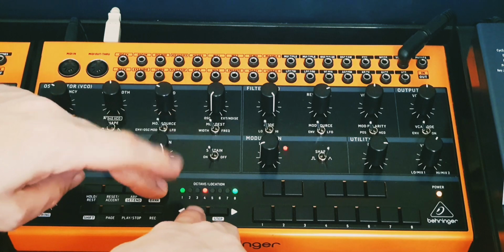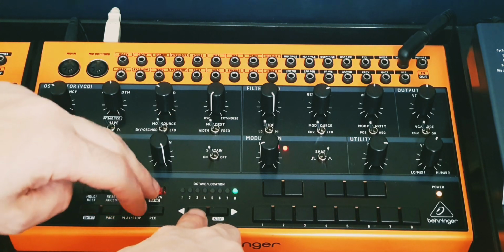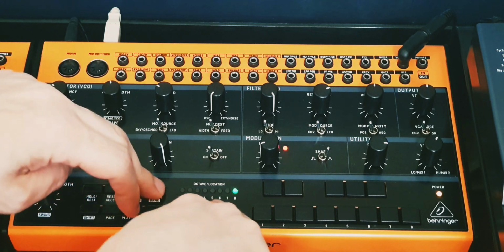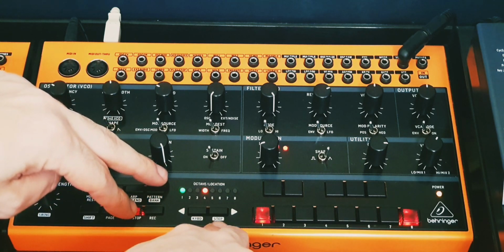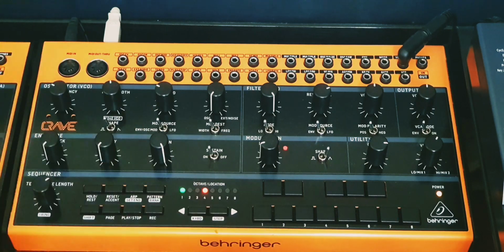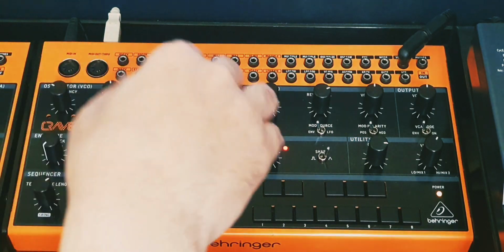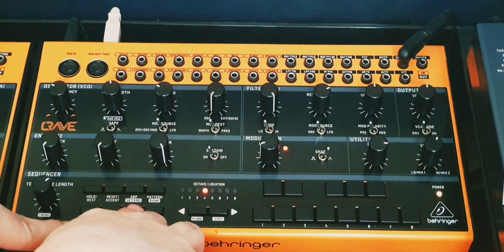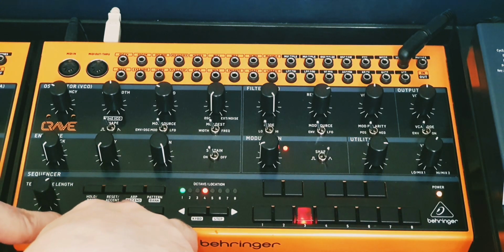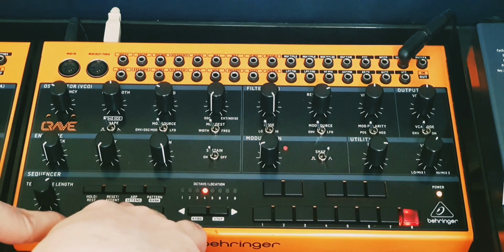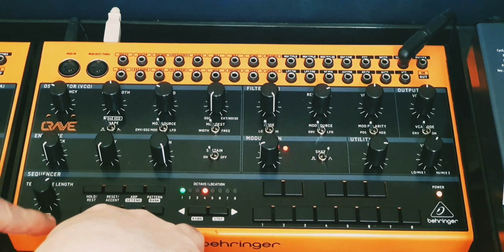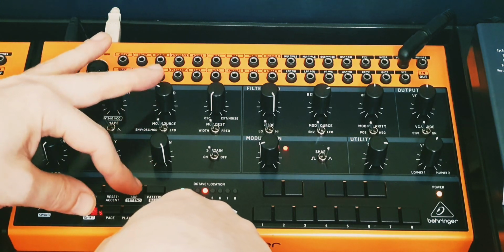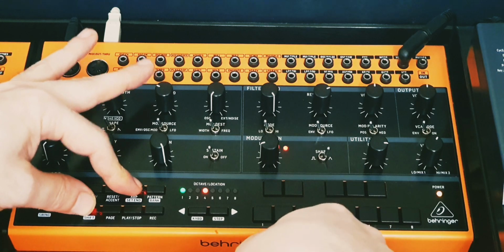Okay, so let's come out of there, go back to it. So that's how you save a pattern. To play it backwards, shift and play. To choose the note length, shift, set end, 5.